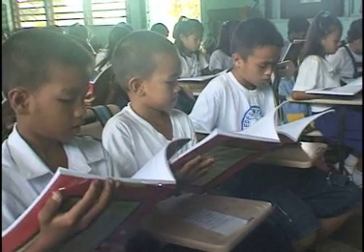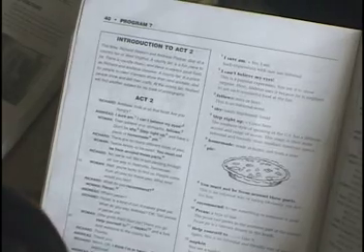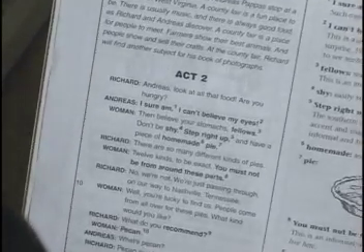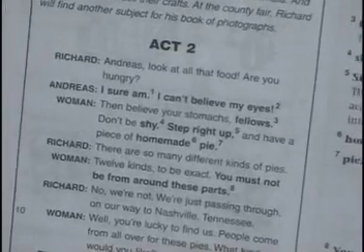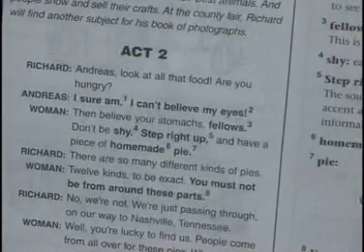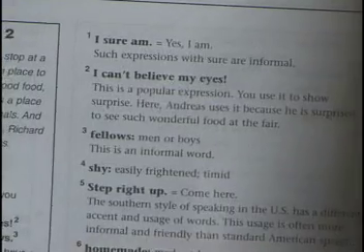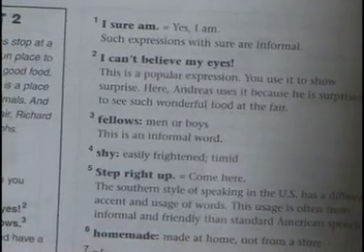Andreas, look at all that food. Are you hungry? I sure am. I can't believe my eyes. Then believe your stomachs, fellas. Don't be shy. Step right up and have a piece of homemade pie. There are so many kinds of pie.